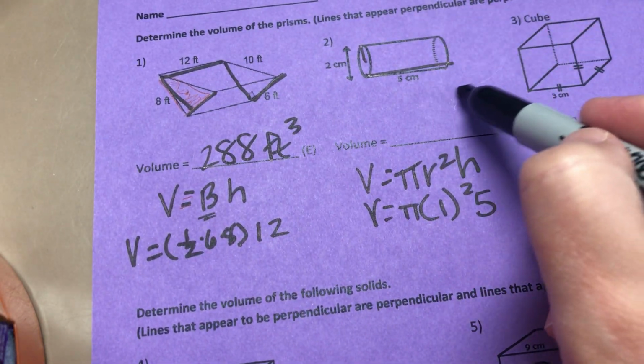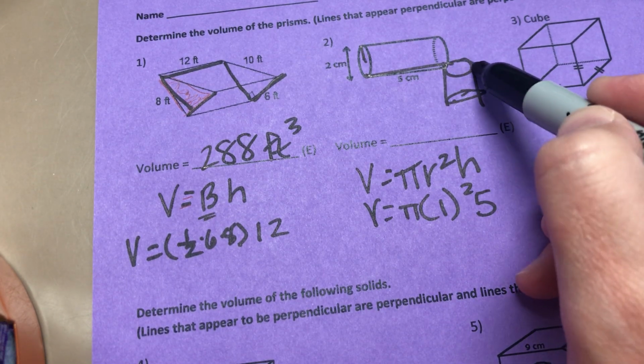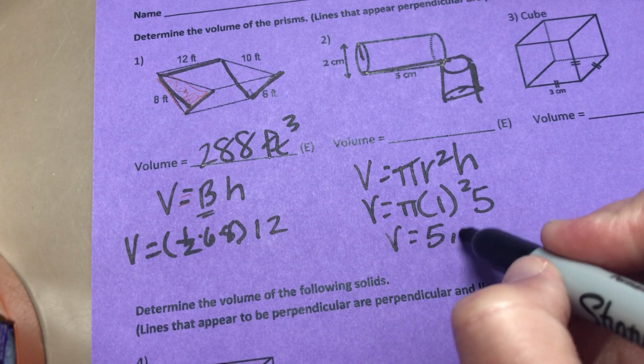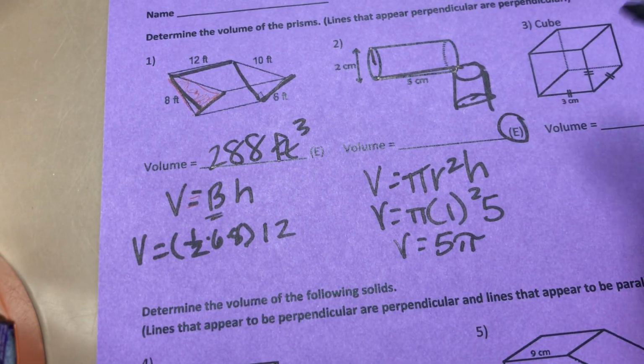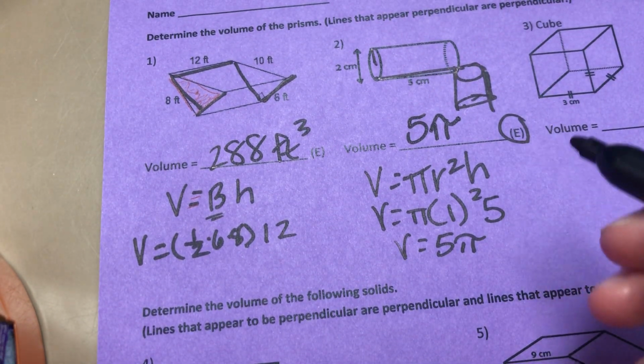Nope, remember, a cylinder, I can redraw it any way I want to, but it's always considered the height like that. So this would be 5 pi. Now notice it says exact answer. That means I would be doing it in terms of pi, so I would just leave it as 5 pi.